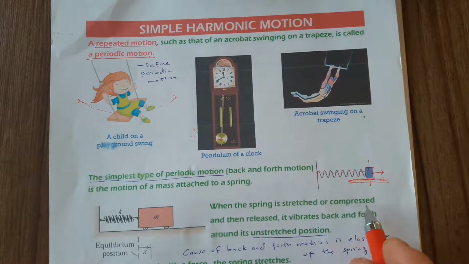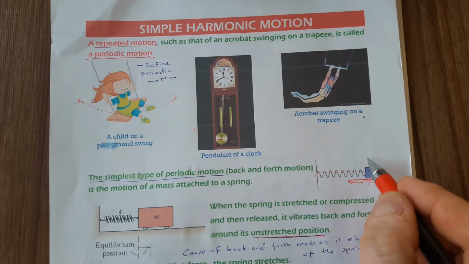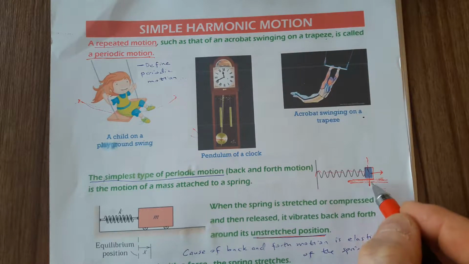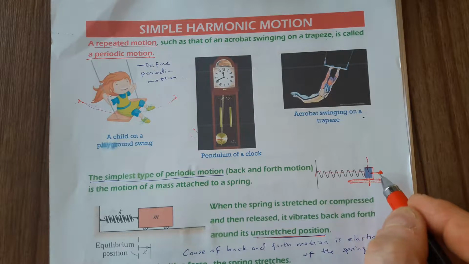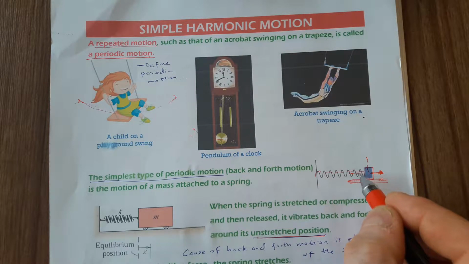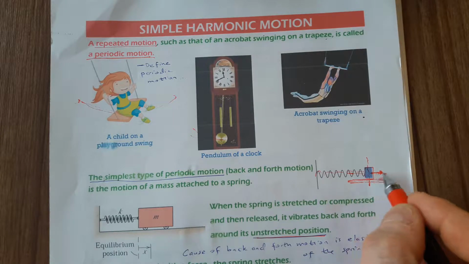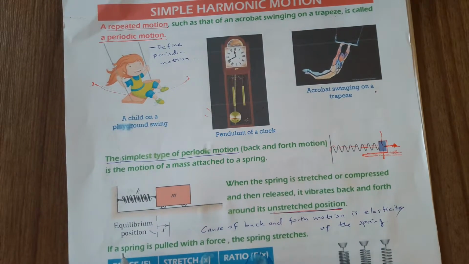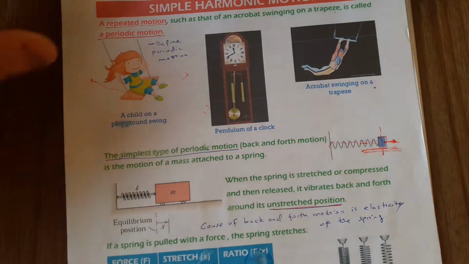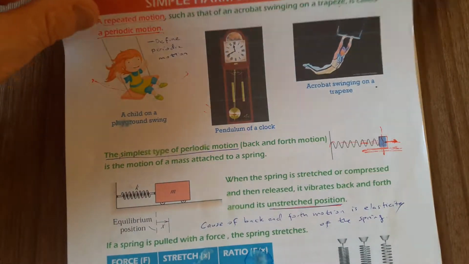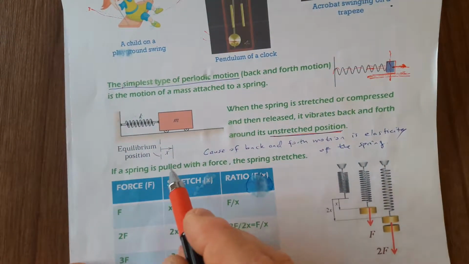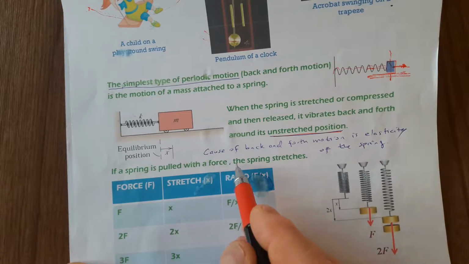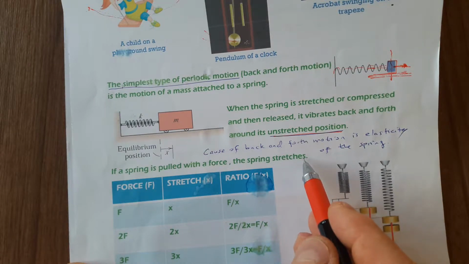When the spring is stretched or compressed and then released, it vibrates back and forth around its unstretched position. So this is the unstretched position. You are going to stretch it a little or compress it also. When you release it, it will start to move back and forth. If a spring is pulled with a force, the spring stretches, or vice versa. If you push the spring with a force, the spring will be compressed.